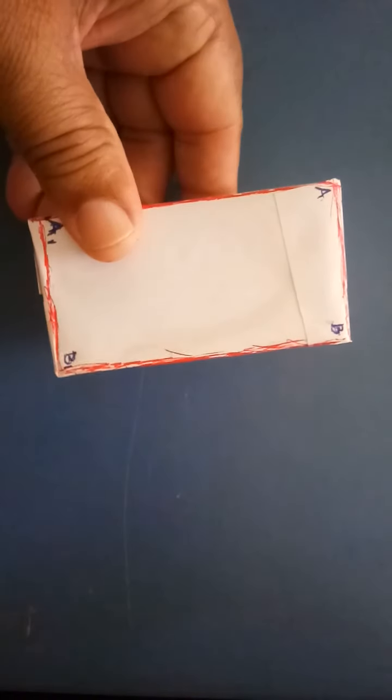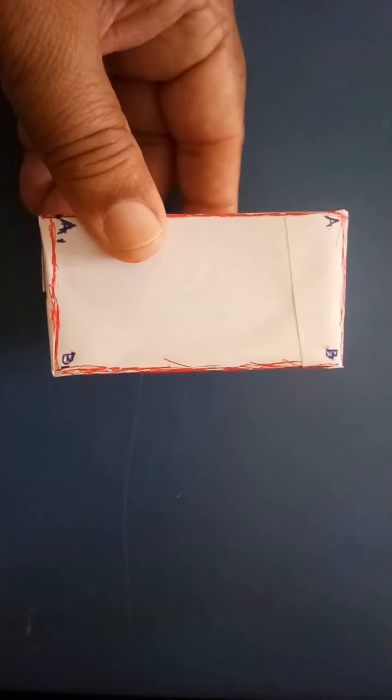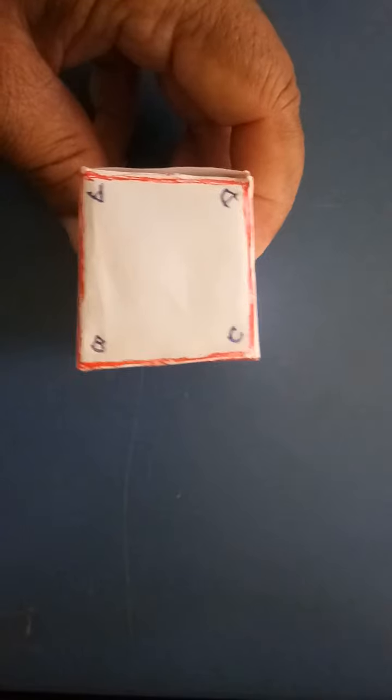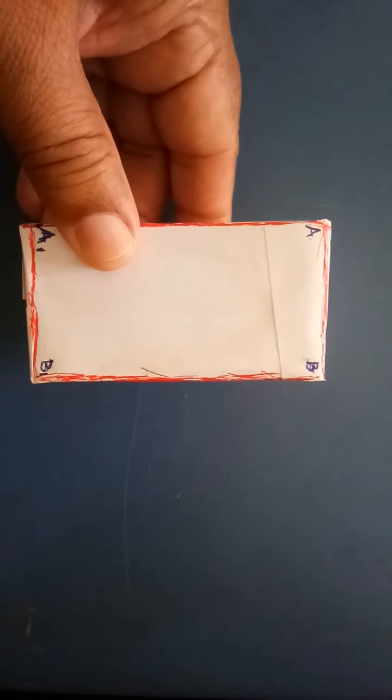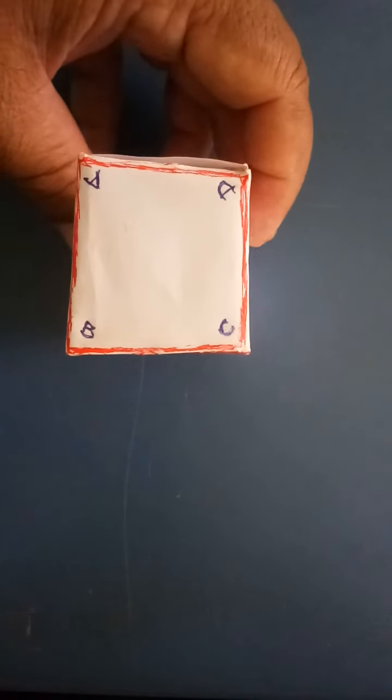In the front view you will see this. Okay, so this is what you see: a1, b1, and b. A rectangle. The front view will be a rectangle. The top view will be a square. The front view will be a rectangle. So this will form the initial position of the prism.